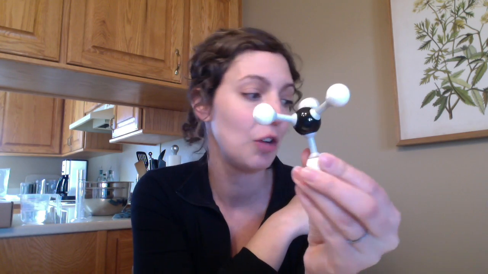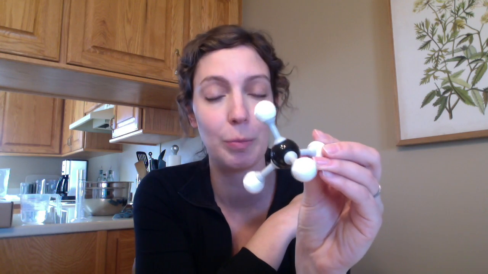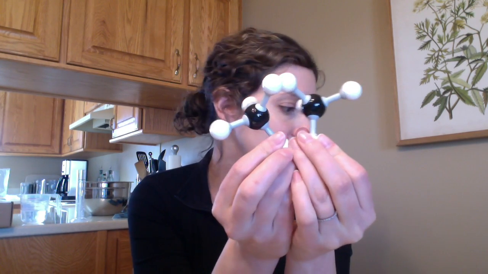Then we can have repeating groups of atoms. For example, we talked about methane, right? We've talked a lot about methane when we talked about the planet Titan. This is a repeating atom group. This is also a molecule. I can have lots of these.